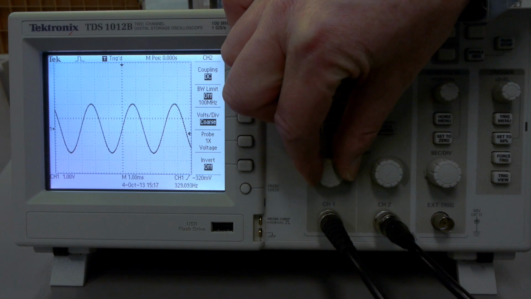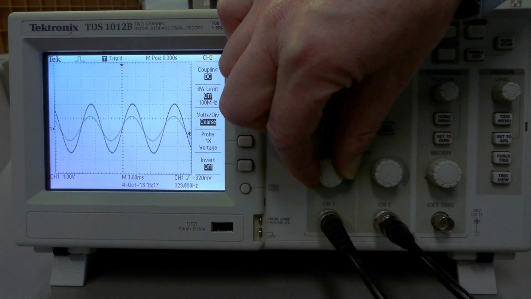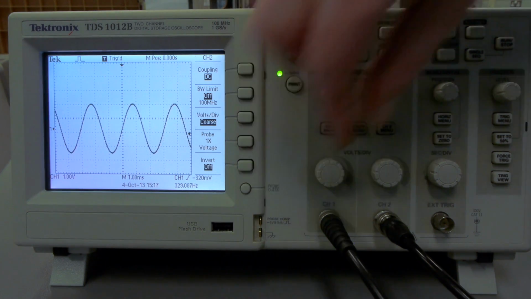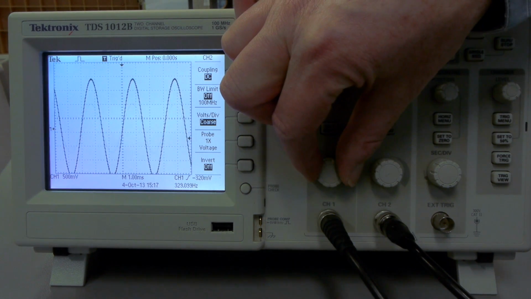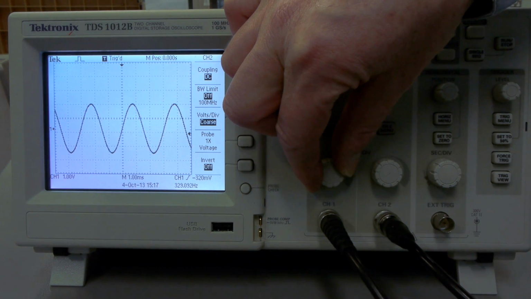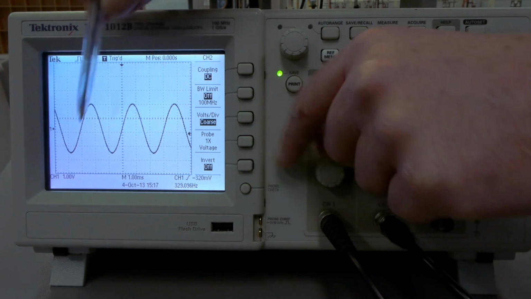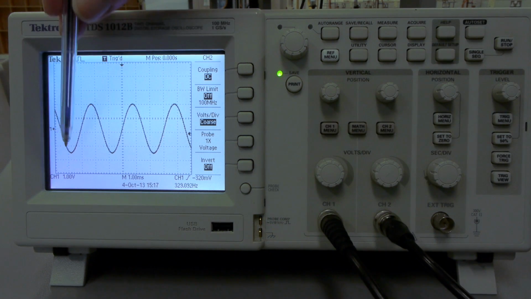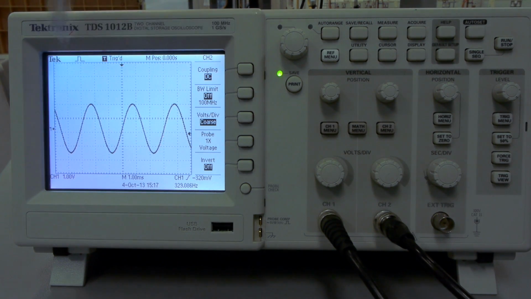If I adjust the voltage scale there, you can see the effect on the screen of changing the scale. It's important to remember at this point that I'm not actually changing the voltage, I'm zooming in and out of the screen. And if you look at the number underneath, the number is changing as I change the scale. That number, 1 volt, represents 1 volt per box there, so we can actually work out how high that voltage is.